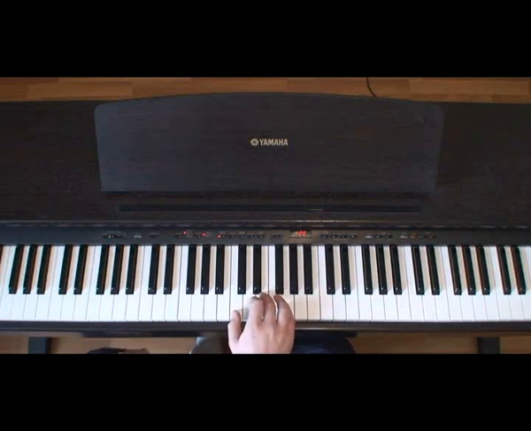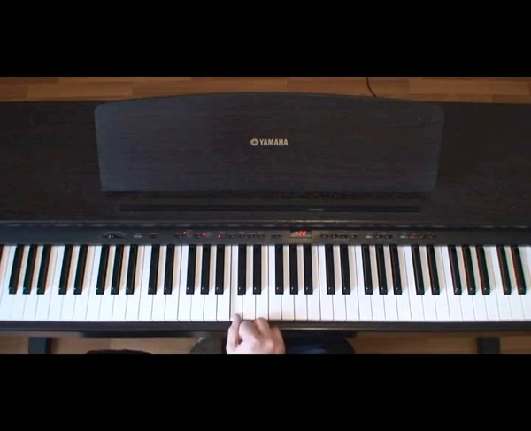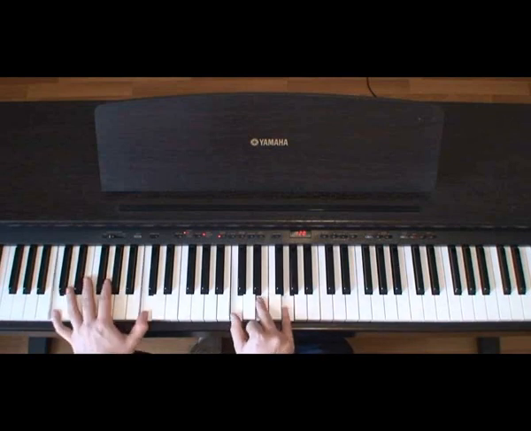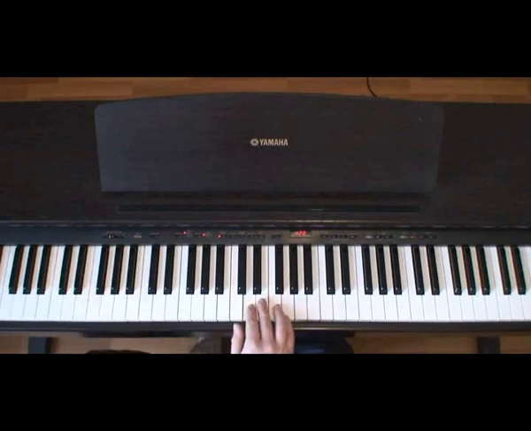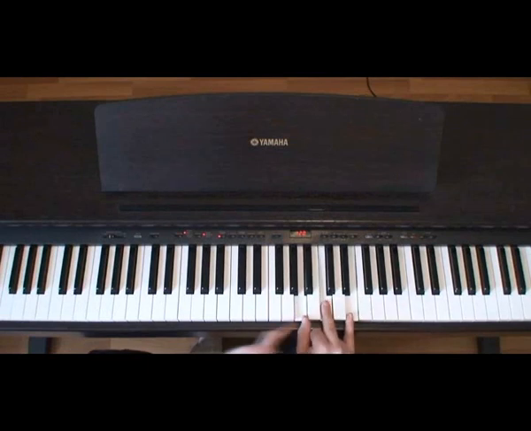So a 1 is the C, of course, because that's the first chord of the scale. And then we want a 6, so 1, 2, 3, 4, 5, 6. Now, the 6 is always minor, remember? Major, minor, minor, major, major, minor.